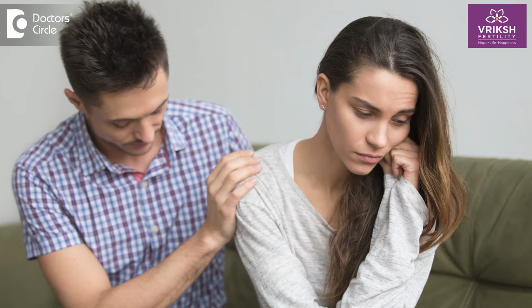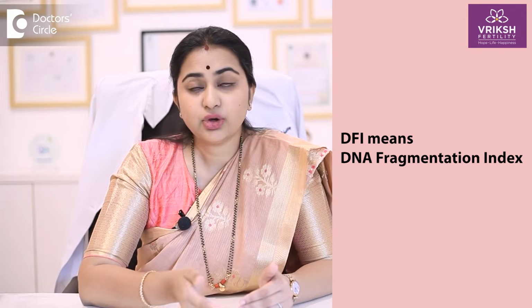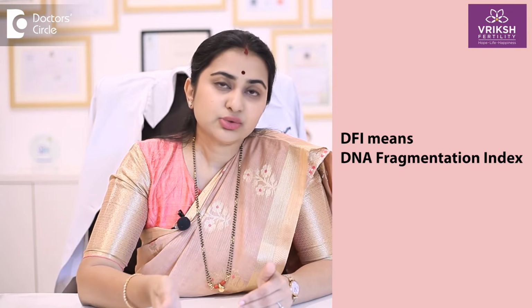So such embryos usually will have some DNA problem and they do not implant, or even if they implant, they tend to cause miscarriages. So we have to rule out that the DFI is not very high. So sperm testing also is important.